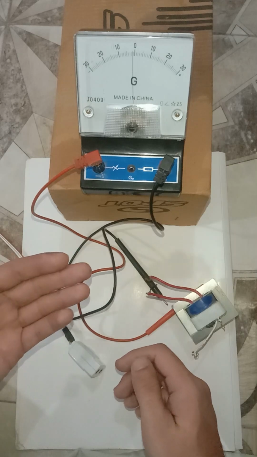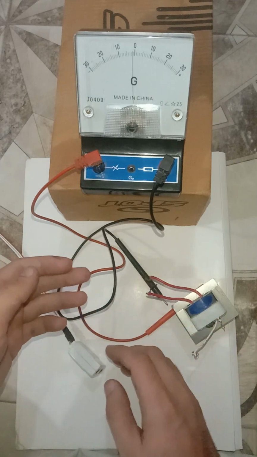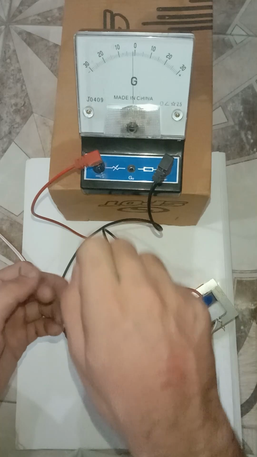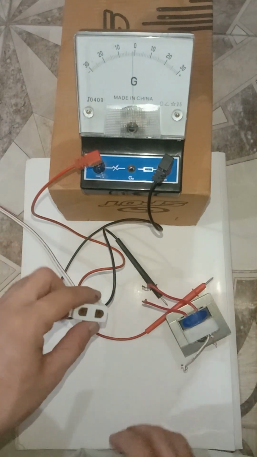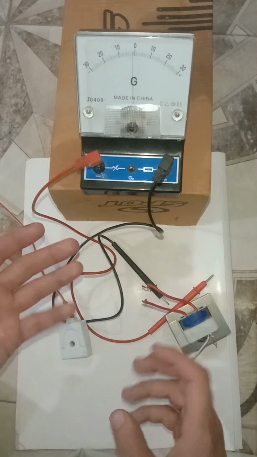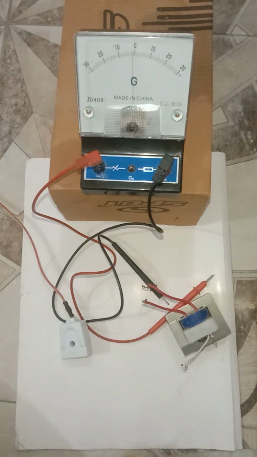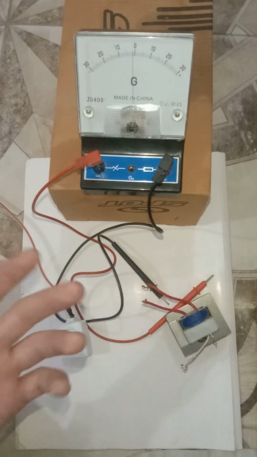Today we will demonstrate mutual inductance. For that, we will use this device, which is the galvanometer used for detection of the current. This is the transformer and this is the AC supply. Before starting the demonstration, we will have to cover the theory behind it.